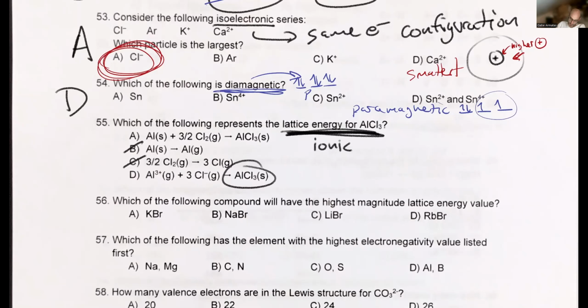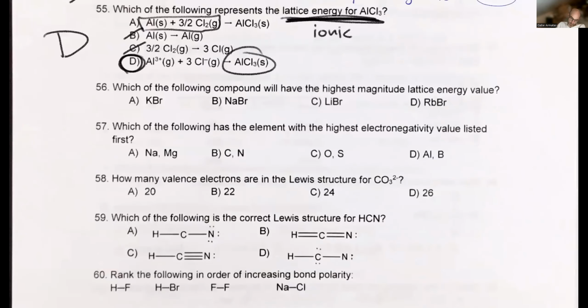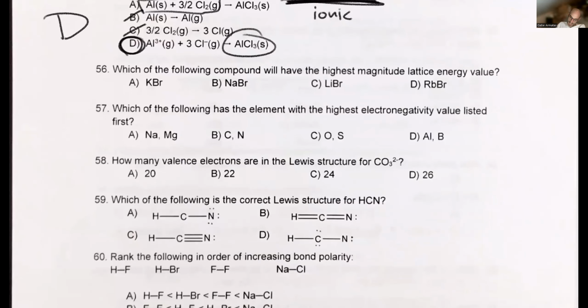So solid, it's going to break it down to that, but we also need to bring it together for ions. So 55 is going to be D as well, because we need to turn it into ions. This is the starting point right here, but it's actually asking for the lattice energy, the last part of the equation. All right. Which of the following will have the highest magnitude lattice energy?